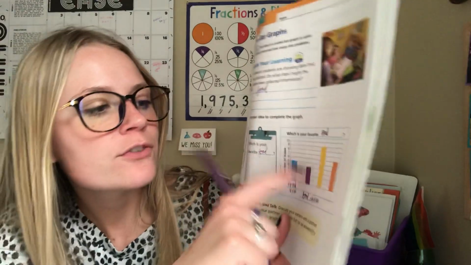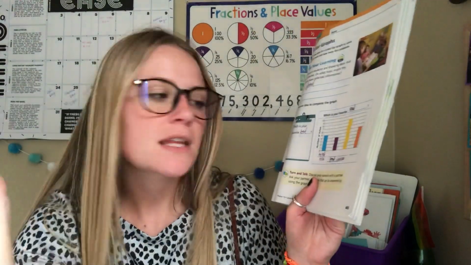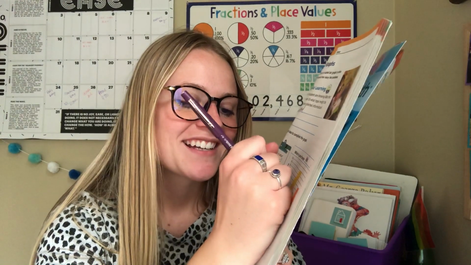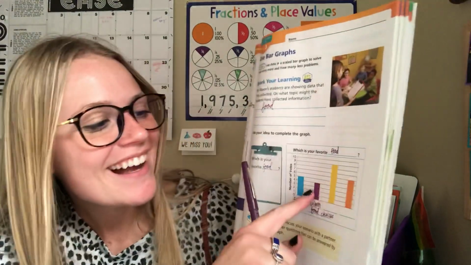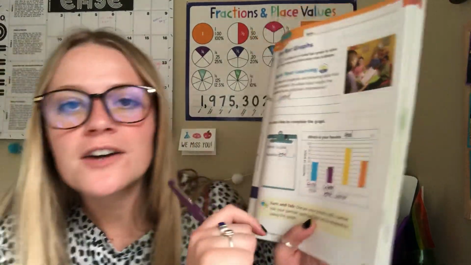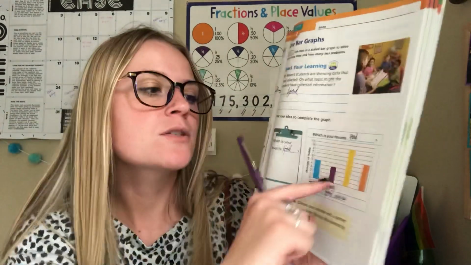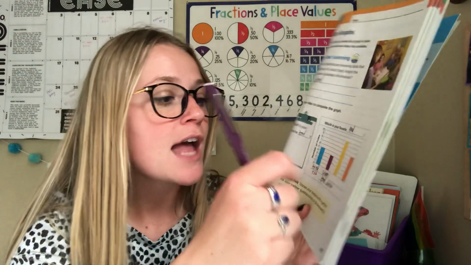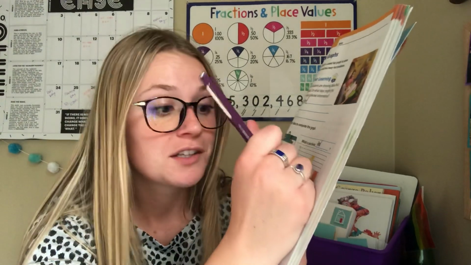Okay, the next one, let's see, this one has 4 votes. Maybe this one is something like a salmon dinner. I don't like salmon. I don't like fish. But this one has fewer votes. Then the most popular, you can tell because it's the highest, this one has 9 votes. I bet this one is pizza.